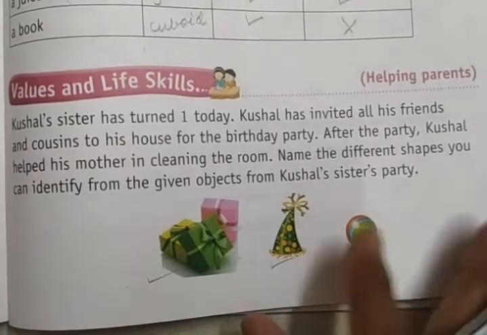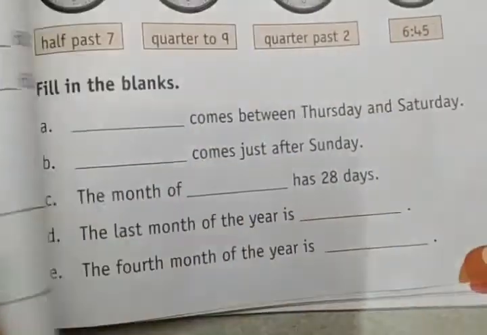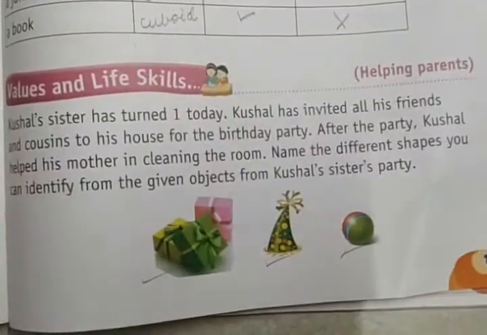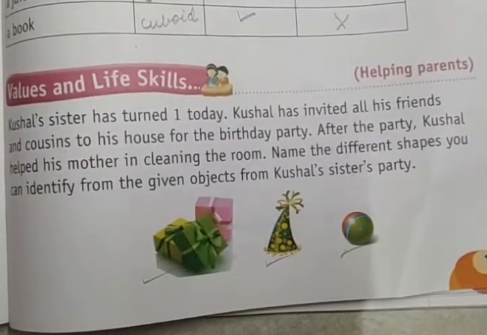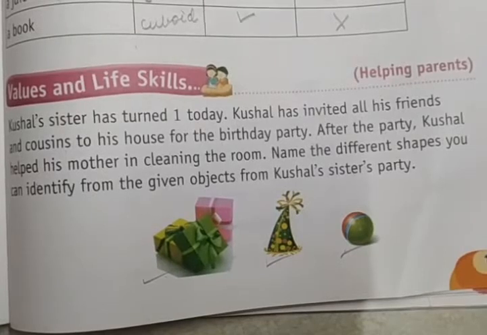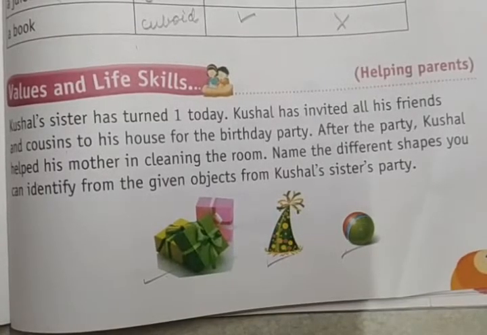So by this we have completed the lesson and the portions of this first term, the mathematics portions of the first term. Okay, hope you have understood this unit very well. The shapes and curves.